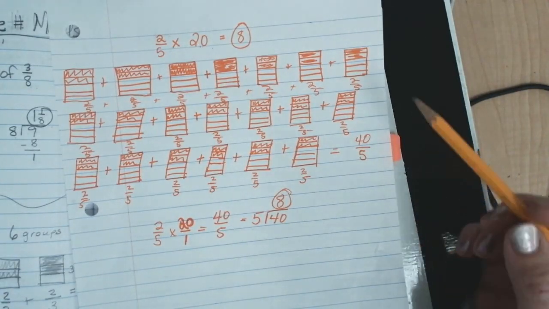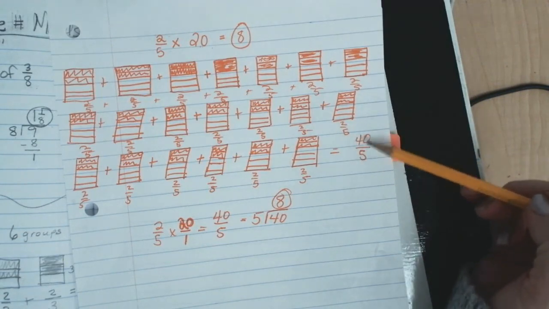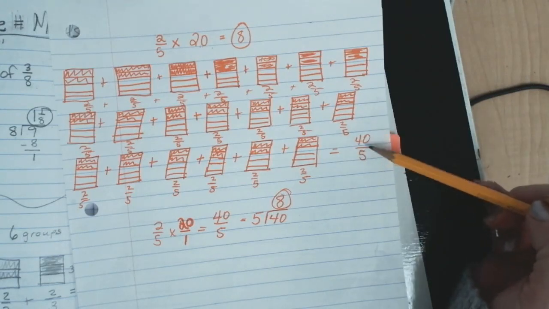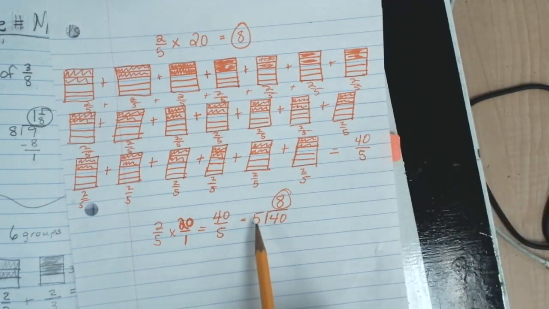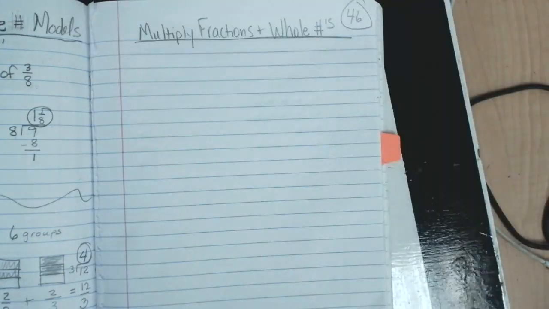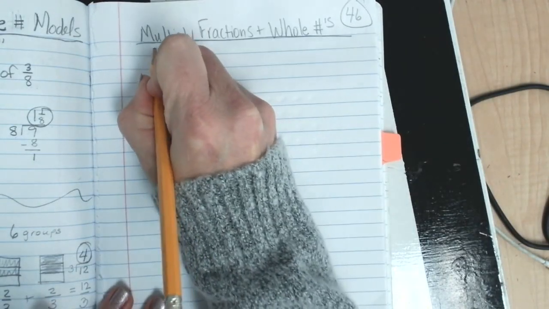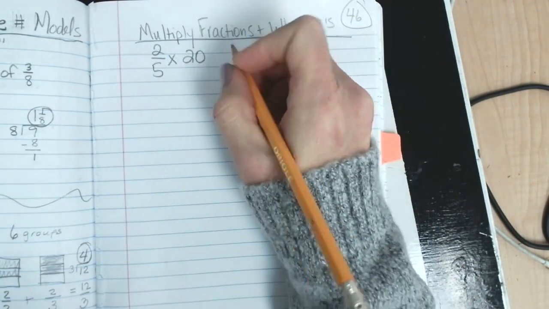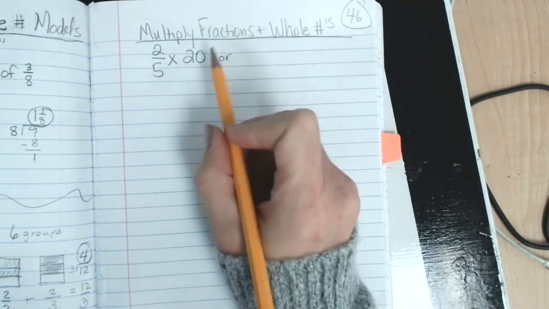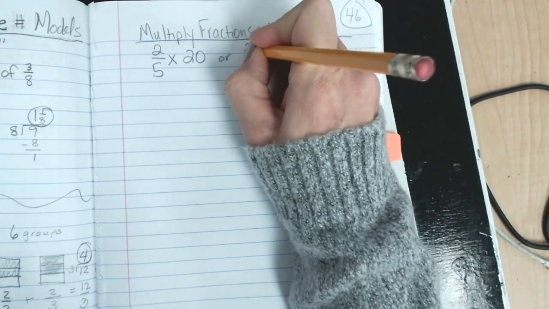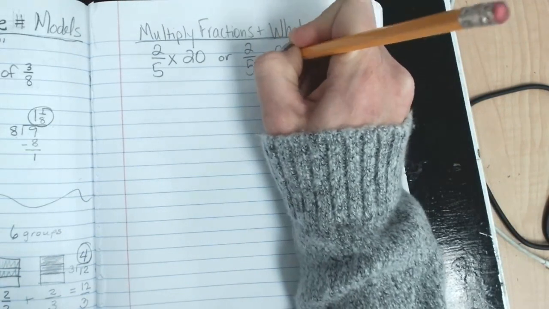Okay. I want you to make a mental note of what the answer is, though. So we have 40 out of 5 here. And so that means when we simplify it, 5 will go into 40 8 times. So 2/5 times 20 is 8. So let's see how we can get this another way. Okay. So our problem, again, was 2/5 times 20. So another way to think about this is we can find that fractional part of the number. So we can find 2/5 of 20.